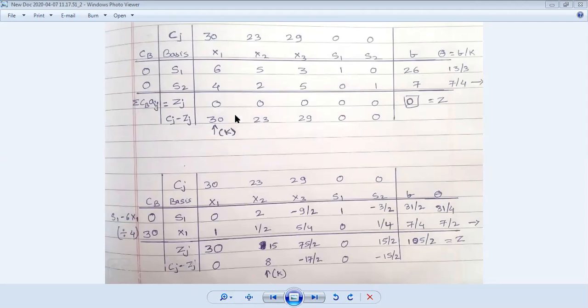And when you have a minimization function, you consider the most negative value. Here we are trying to find the most positive value. The column corresponding to the most positive value is considered as the key column.